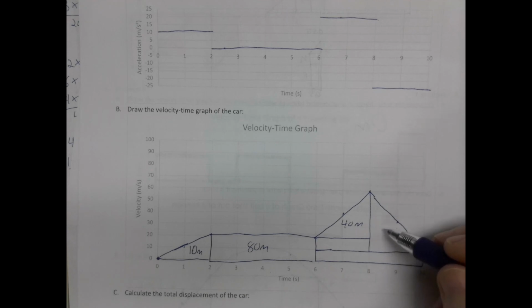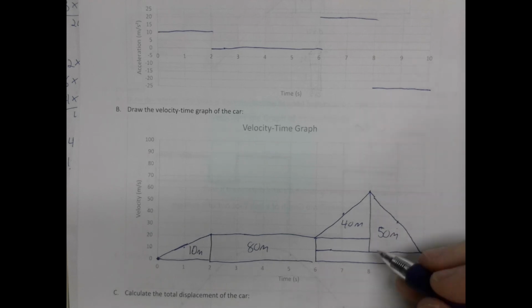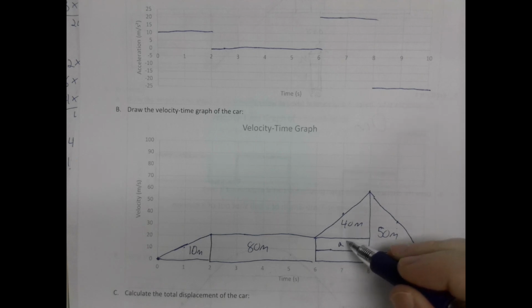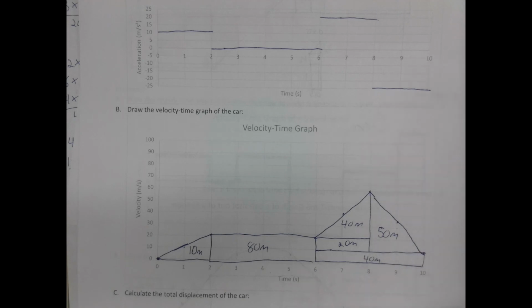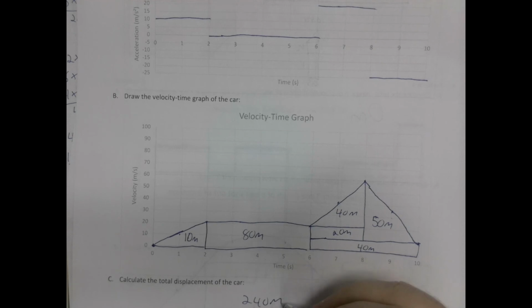This is 50. Half of 50 is 25. 25 times 2, so this is 50 meters. 10 times 4 is 40 meters. 2 times 10 is 20 meters. I believe I did it right. Trying to rush because of the other things going on. I get the answer 240 meters.